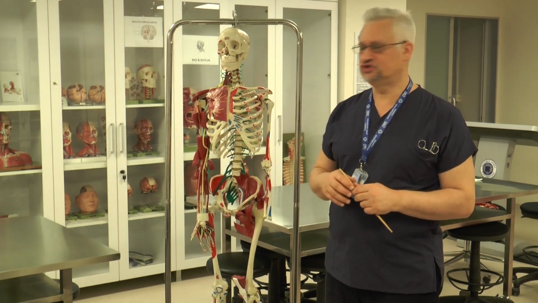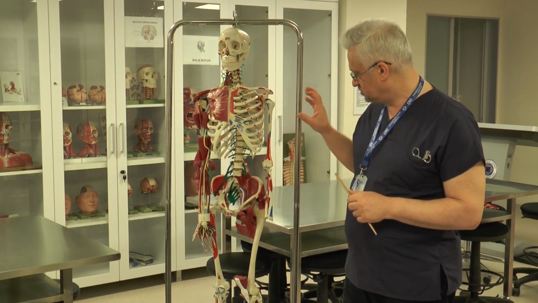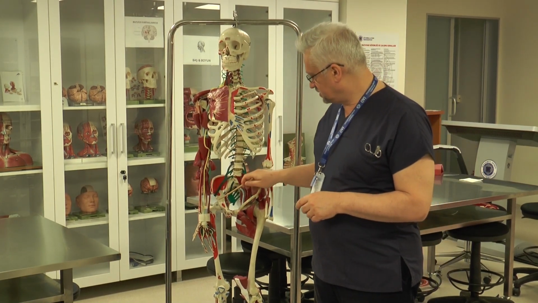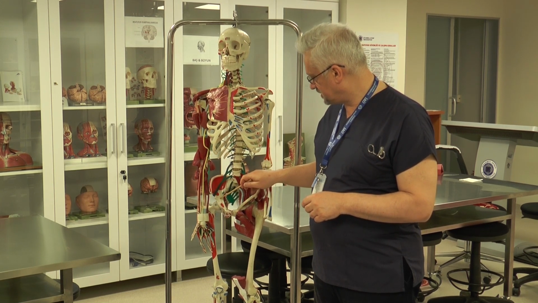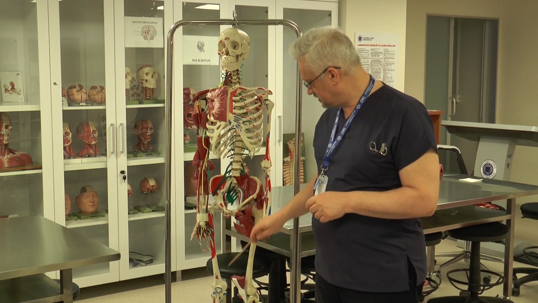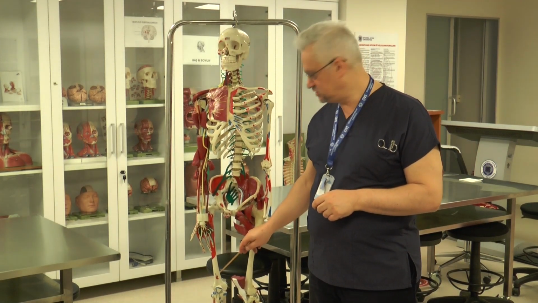We're going to look at the knee joint again a bit later. So we have two joints, two articulations. On the proximal side, we have the hip joint, with the pelvic bone and the femur. And at the distal end, we have another joint, which is the knee joint.